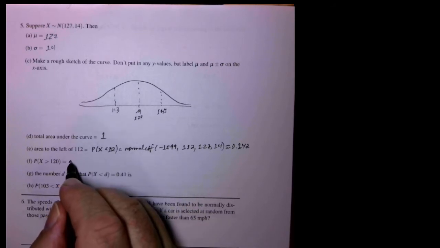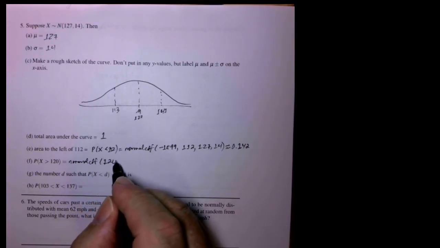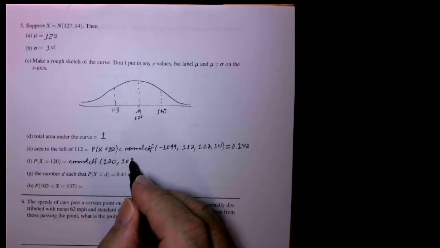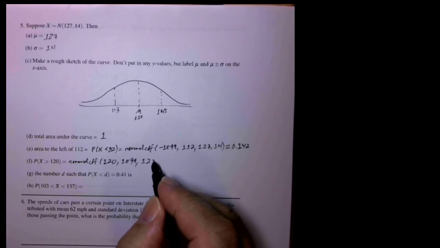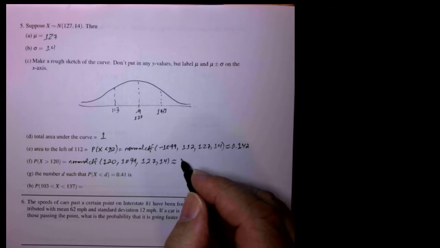What's the probability X is greater than 120? Well, it's the same kind of thing, right? It's just a normal CDF of 120 to infinity, but the TI's version of that. And then the mean, and then the standard deviation. So, normal CDF of 120, comma, 1 E99, comma, 127, comma, 14. Looks like about 0.691, close enough.